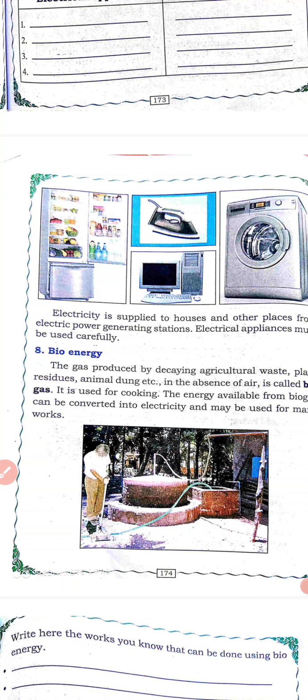So not only does it help in production of electricity, but it also helps in cleaning our surroundings, because it uses decaying agricultural waste, plant residues and animal dung, everything is made to decompose, and this decomposition takes place in the absence of air. While these decompose in the absence of air, they produce biogas. Bio means living; from these living organisms the gas is obtained. So that is also one type of energy.